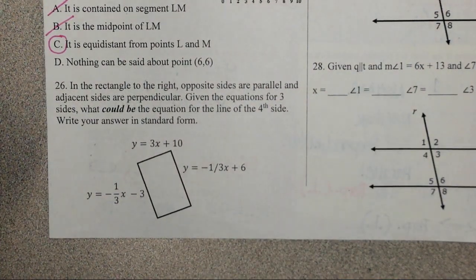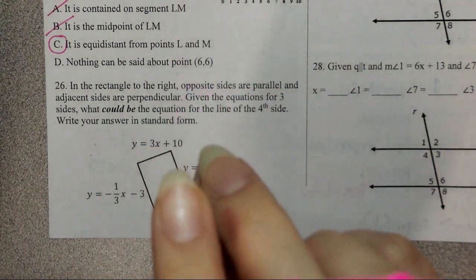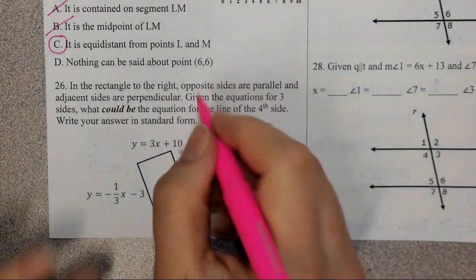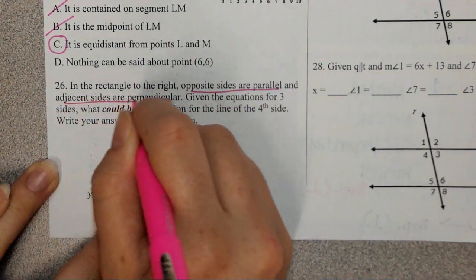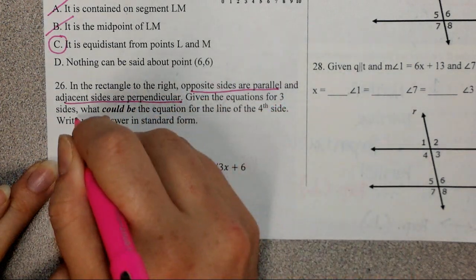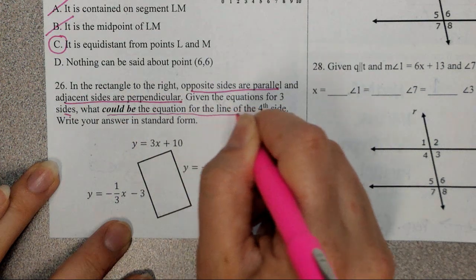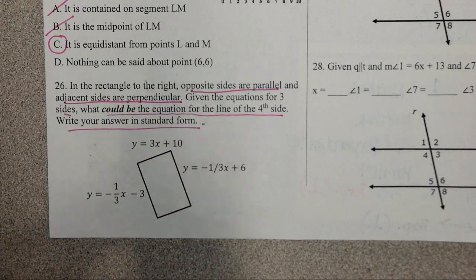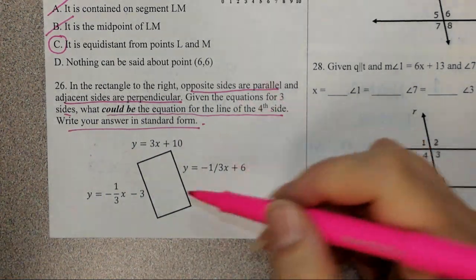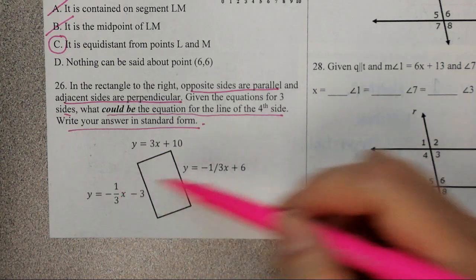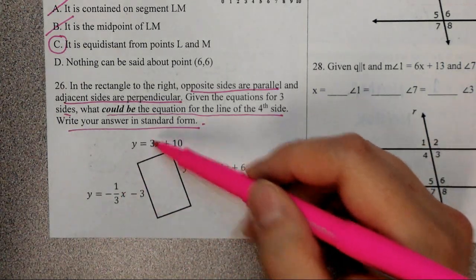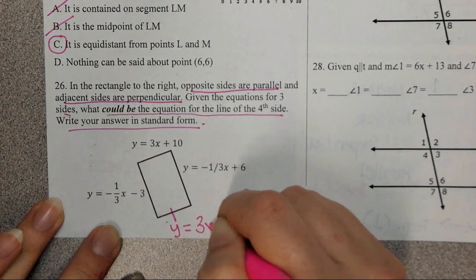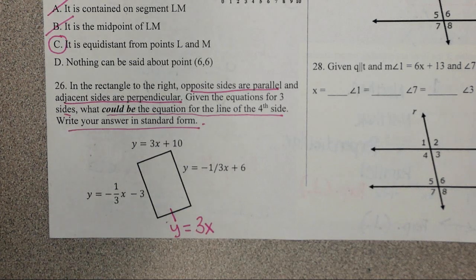Almost done. The bell's probably going to go off here in a second, so just ignore that if you're sitting in class. So 26, in the rectangle to the right, opposite sides are parallel and adjacent sides are perpendicular. Given the equations for 3 sides, what could be the equation for the line of the fourth side. Ooh, and it wants it in standard form. So we have that these sides have a slope of -1/3, and this has a slope of 3. So what that tells me is that this side right here is going to need to have a slope of 3.